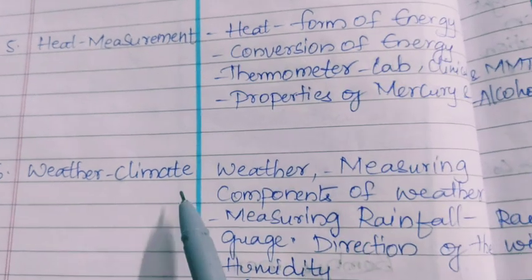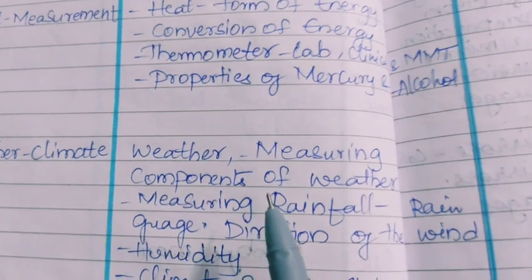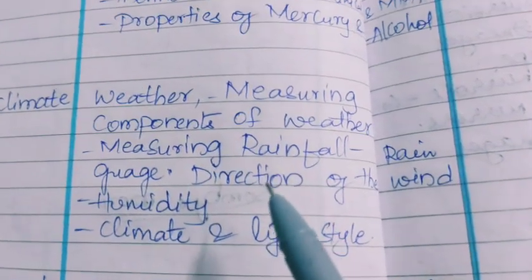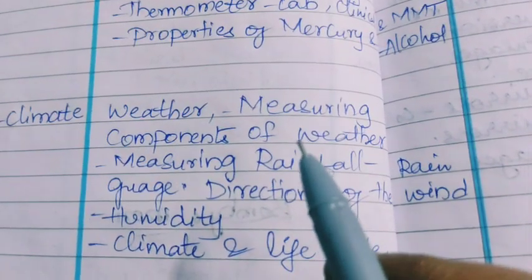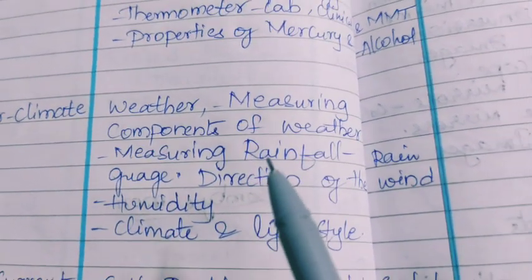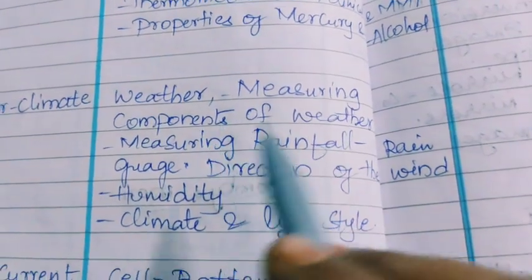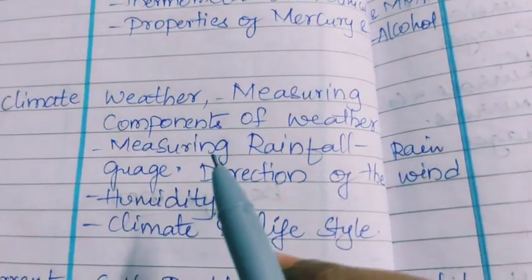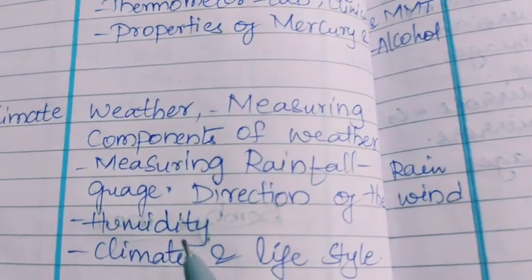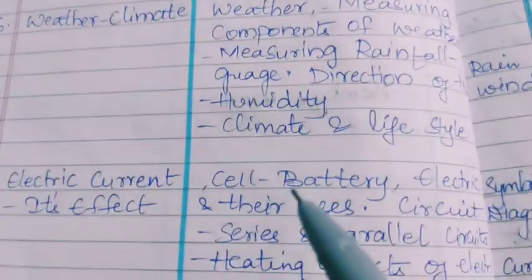In the lesson weather and climate, weather measuring components, the aspects which will be reported in the weather report, like sunrise, sunset timings, appearance of the sky, clouds, rainfall, and how is the humidity of the day. So all this comes under the weather aspects. Next, measuring rainfall, rain gauge, direction of the wind by anemometer, humidity and climate, and lifestyle. You are going to prepare this from the sixth lesson.